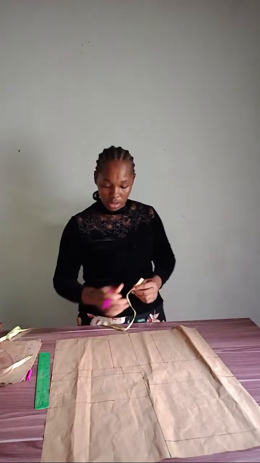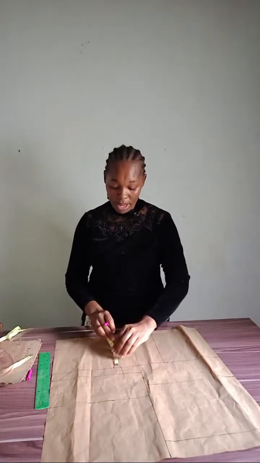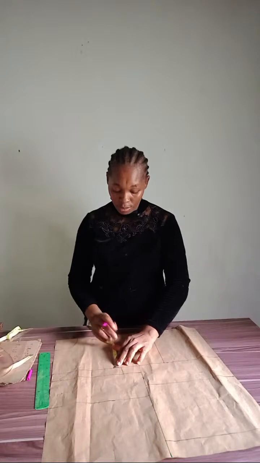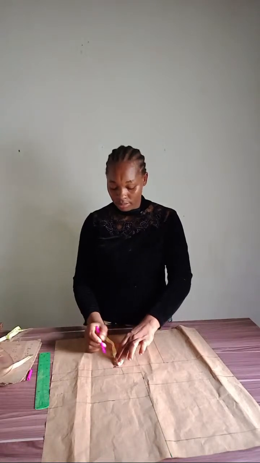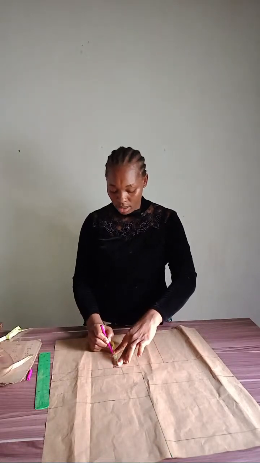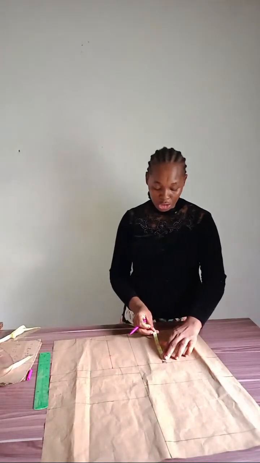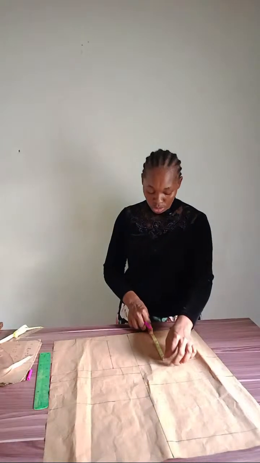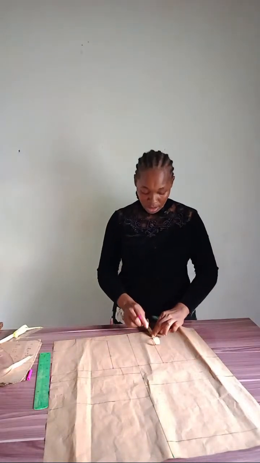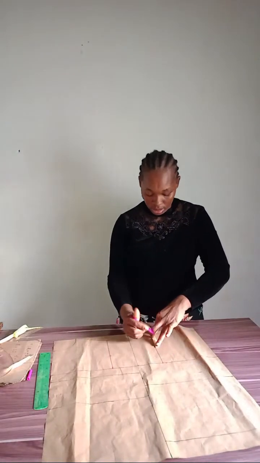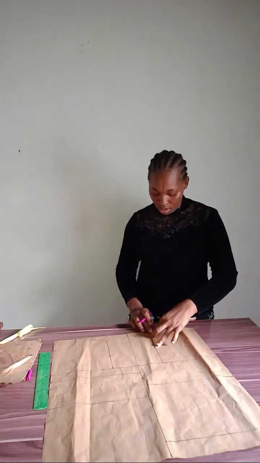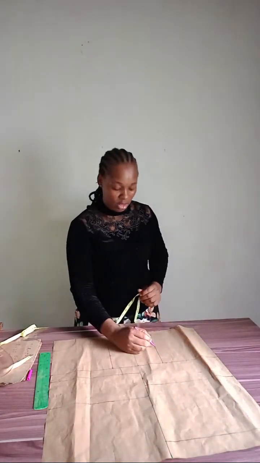For the front, what I normally do is to go up by 3 inches from this bust line. Go up by 3 inches. This is the mark. And then for the back, I'll just share it into two. I'll look for the midpoint. So this is for the back.